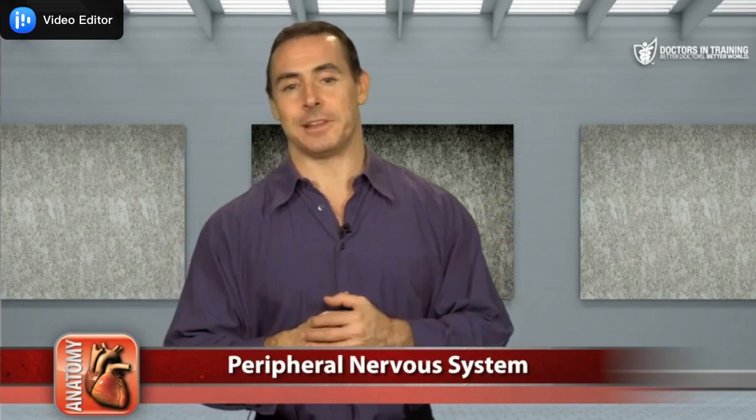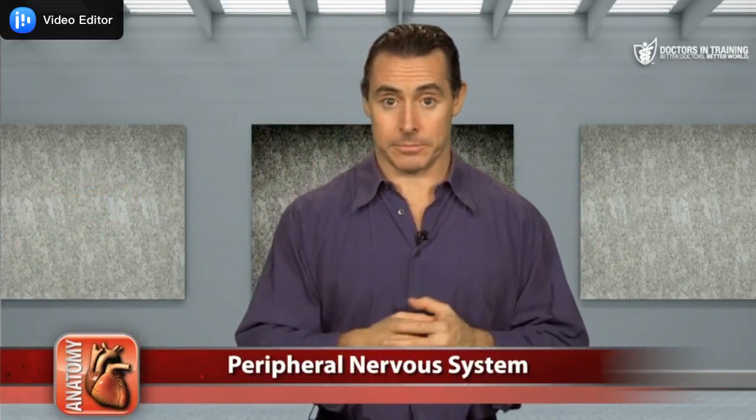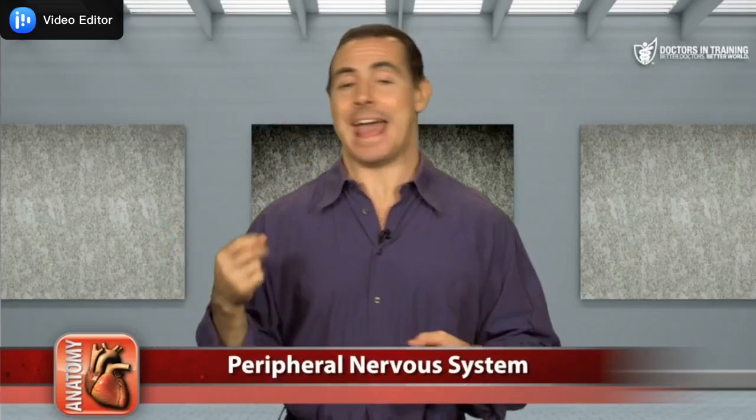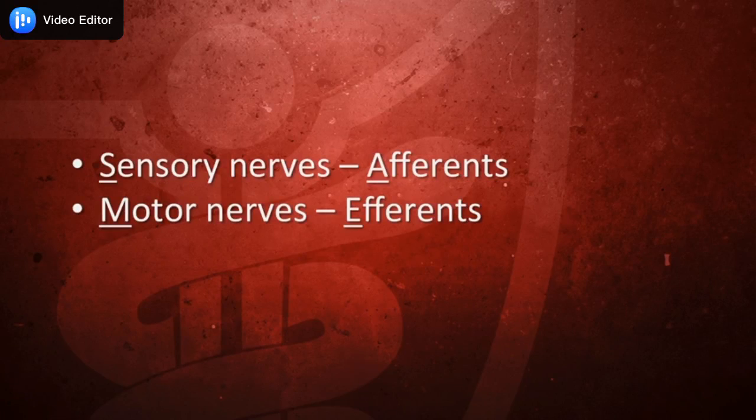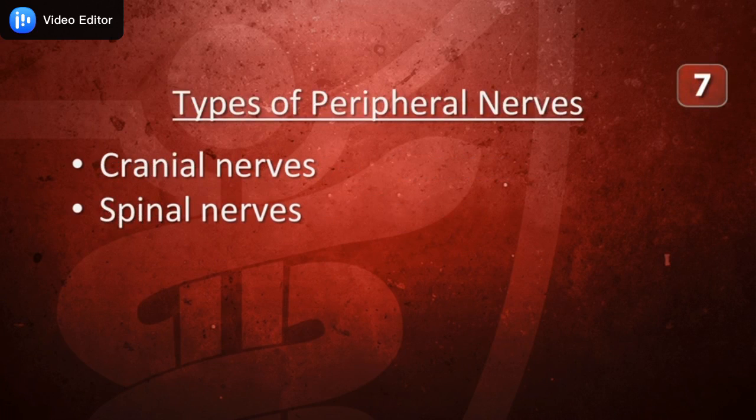A peripheral nerve that relays information from the periphery to the central nervous system is said to be afferent or sensory, while a peripheral nerve that relays information from the central nervous system to the periphery is said to be efferent or motor. The mnemonic SAME, S-A-M-E, may be helpful in remembering that sensory nerves are referred to as afferents, while motor nerves are referred to as efferents. The two types of peripheral nerves are cranial nerves and spinal nerves.